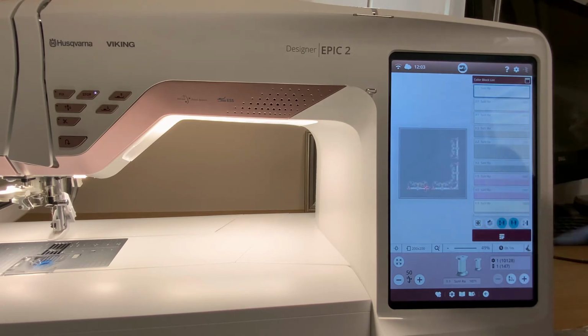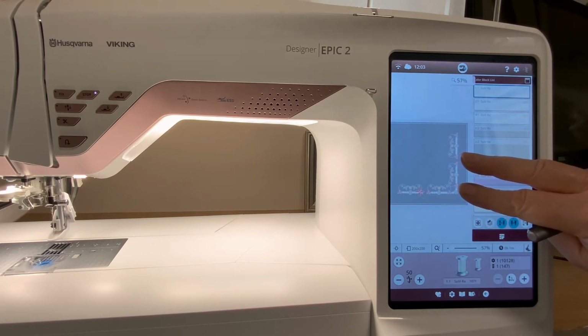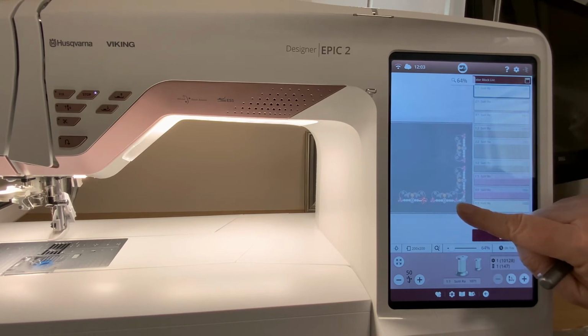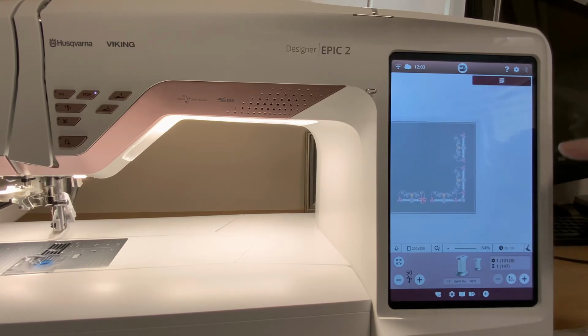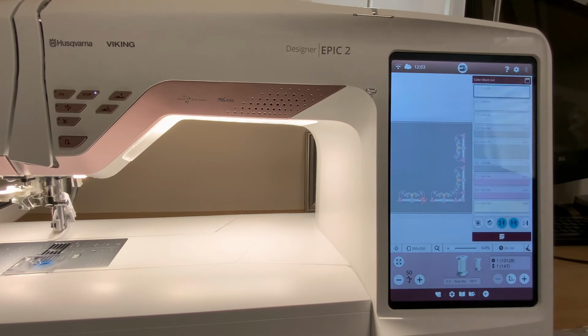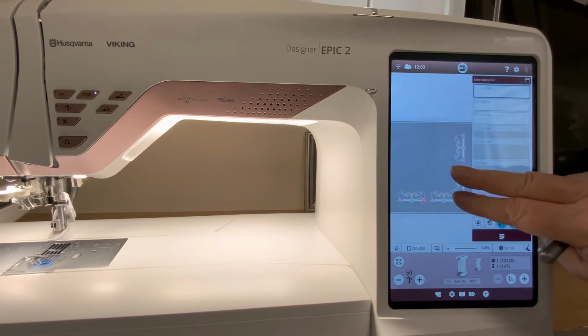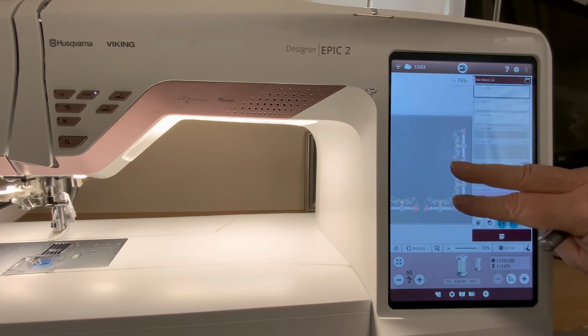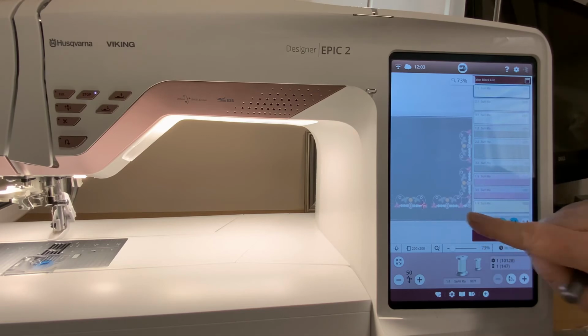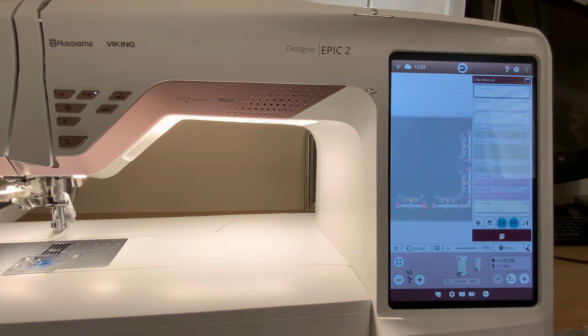Let's just swipe this so it's sitting nicely on the screen. And obviously you can take that off and just have the design showing, but I'm just scrolling in so we can more or less see everything. Right, that's fine. So at the moment it's showing the whole embroidery, and it's not showing us what this stitch block's going to be, but when we click on that it does.